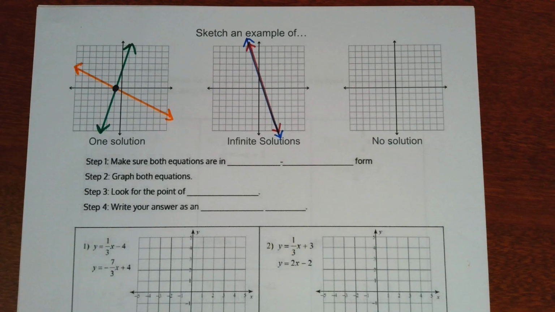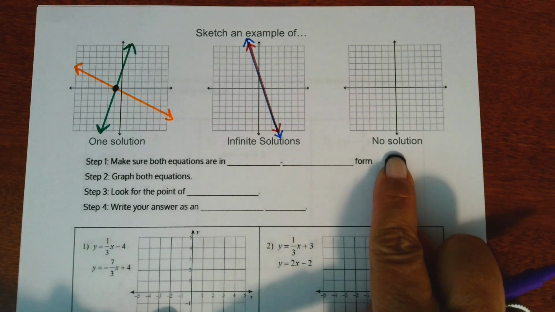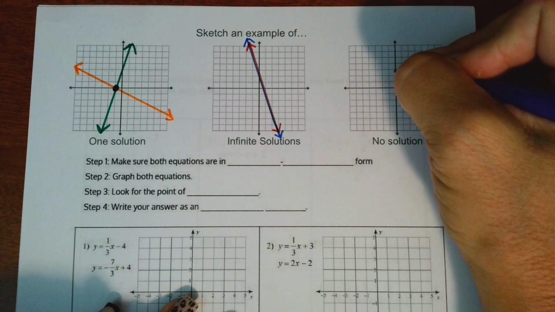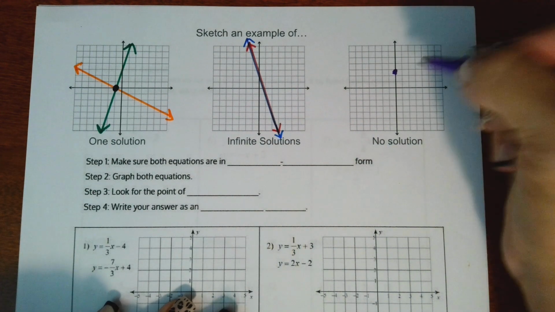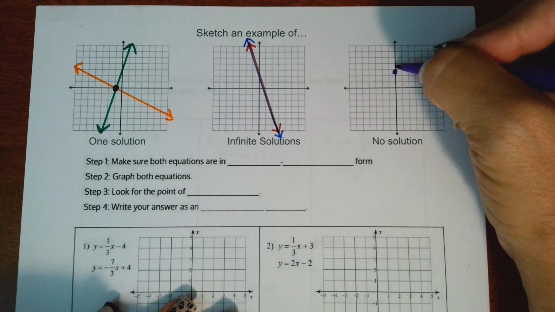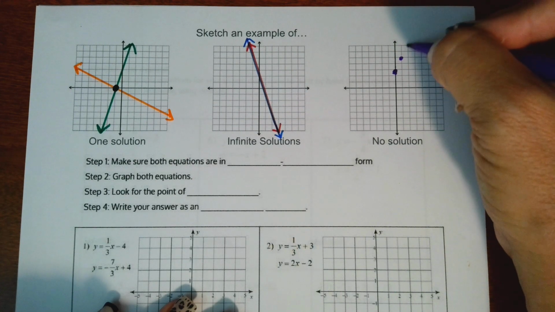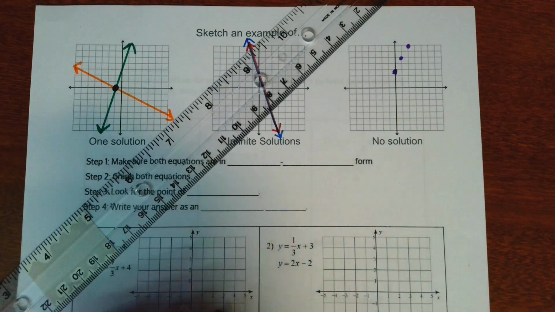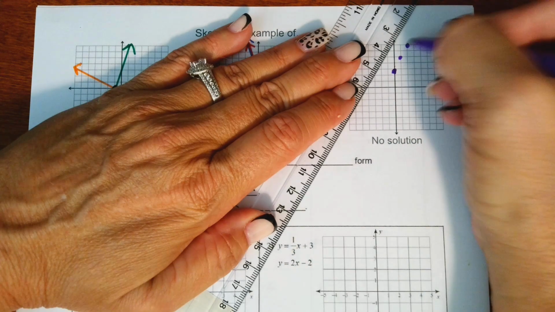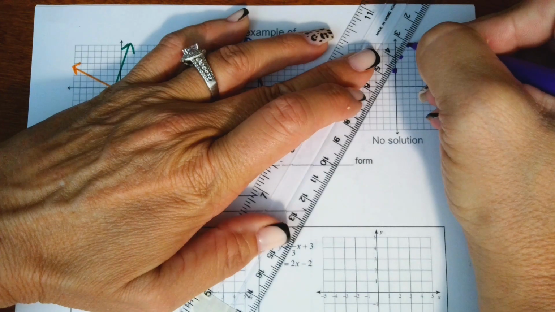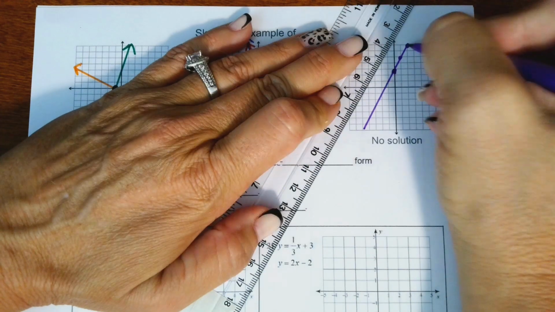Okay? And then my last example says no solutions. So if it's no solutions, they will never intersect. And the only way to make that happen is they have to have the same slope. So this is important that my slopes are the same. So I'm going to start right here, and I'm going to make a +2 slope. So I'm going to rise 2, run 1, and then I'm going to draw this linear function that has a slope of 2. Okay, right there.